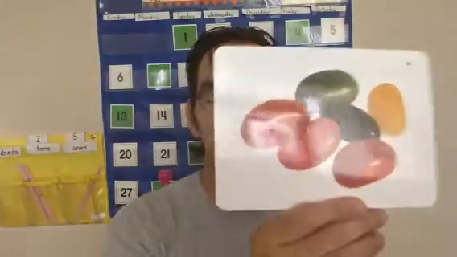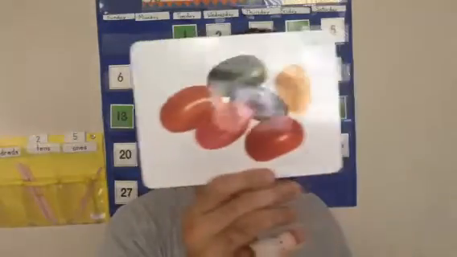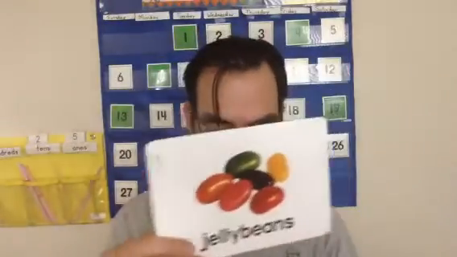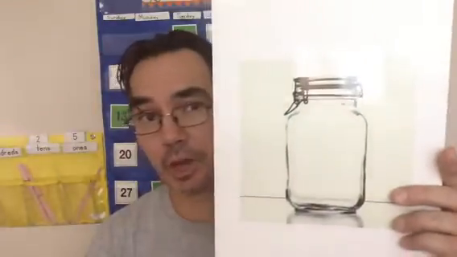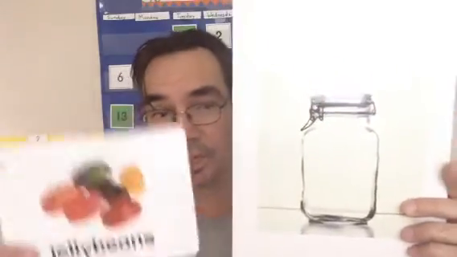What are these, boys and girls? If you said they are jelly beans, you are correct. What is the first sound you hear when you say jelly beans? J. Yes, we're going to look at J, like jar. Jar, jelly beans. Both start with that J.